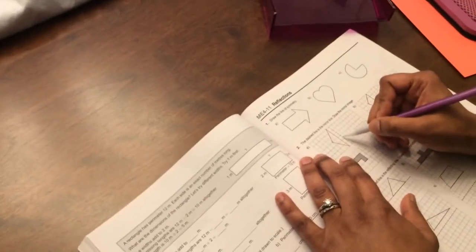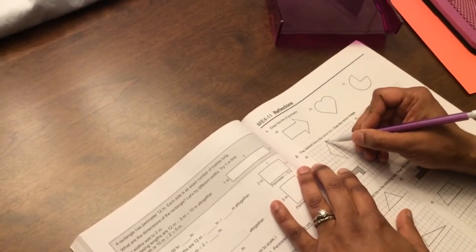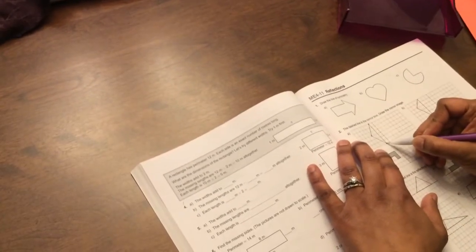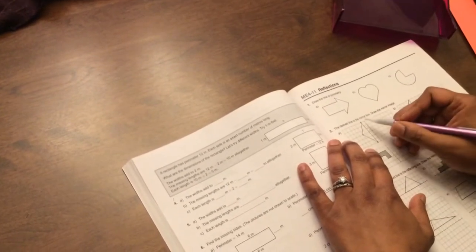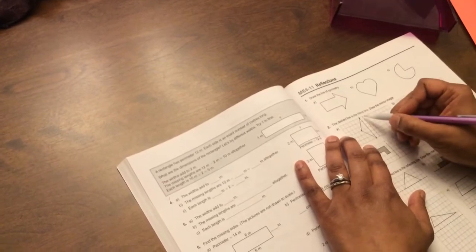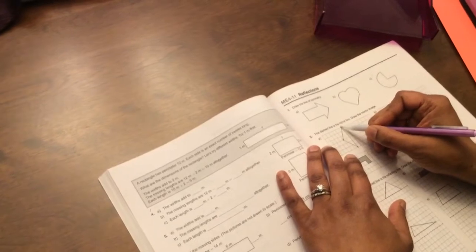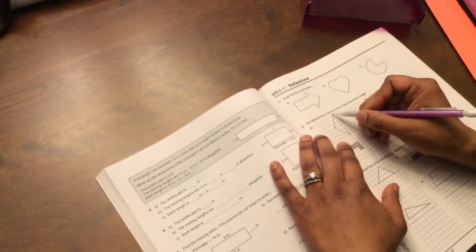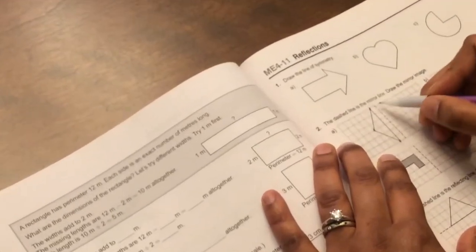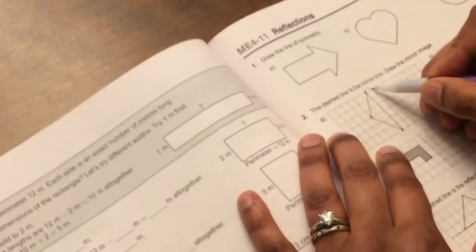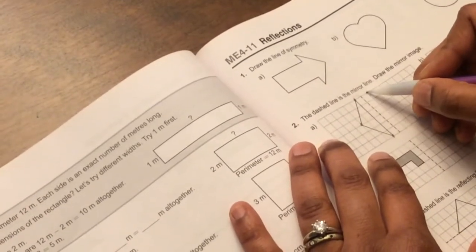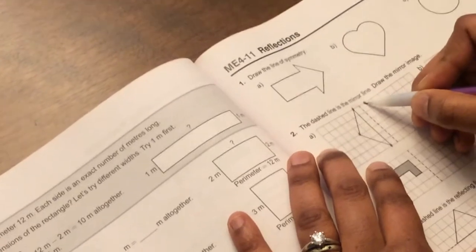So if I look at this dashed line, what I want to do is first mark any vertices on the figure that I'm working with, because those are going to help me when I reflect that over the mirror line. So I can see right here that there is one unit between the mirror line and this vertex here of that shape. So I'm going to do the same thing on the other side of the mirror line. I'm going to make that dot in the exact same place, but on the other side.